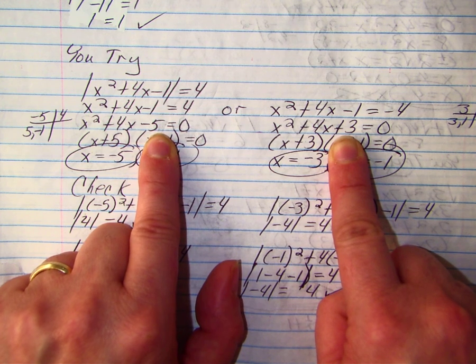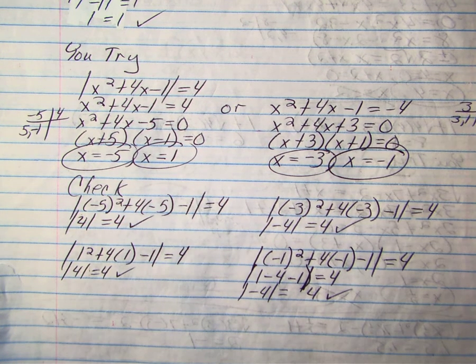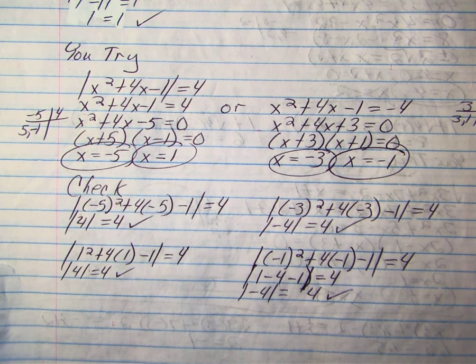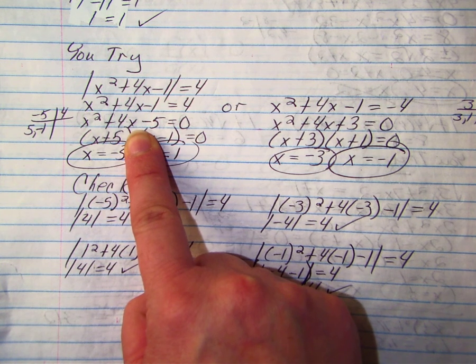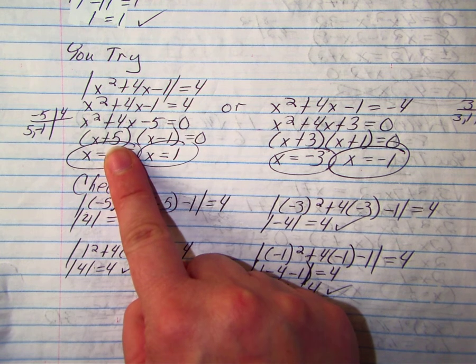Okay, let's look at the equation on the left. This is easy AC. I looked for factors of -5, whose sum is +4. And those magic numbers are +5 and -1. So therefore, those two solutions are -5 and +1.